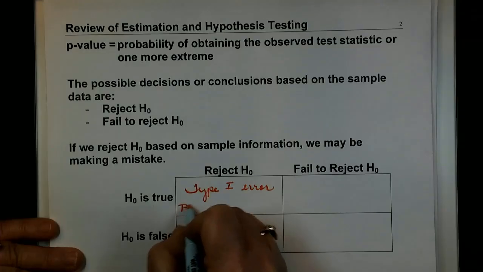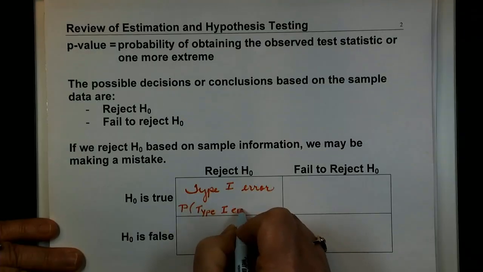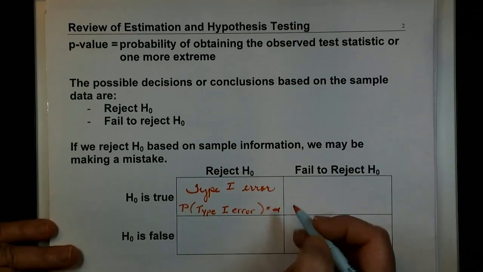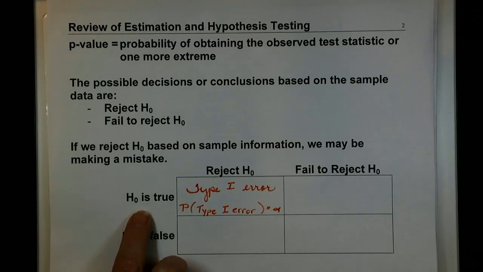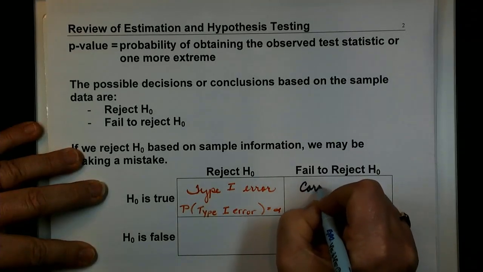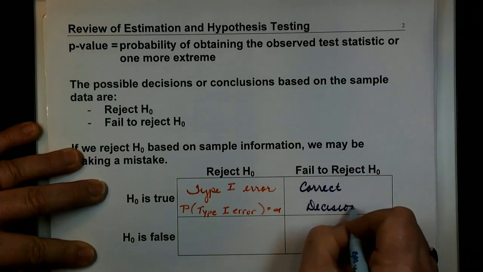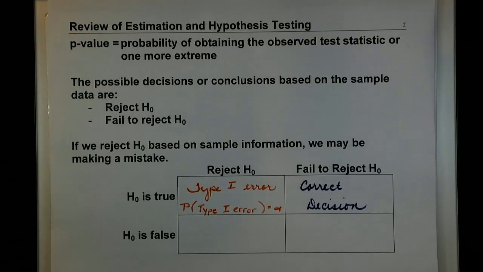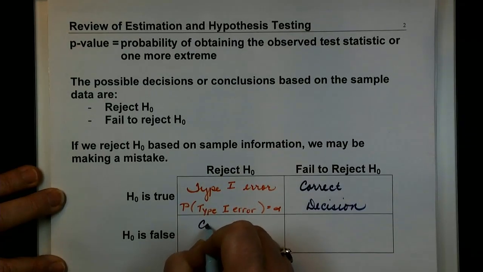And we can control this probability of a type 1 error, and we set it equal to a value, the Greek letter alpha. If the null hypothesis is true and we fail to reject it, then we have made a correct decision. If the null hypothesis is false and we reject the null hypothesis, that is also a correct decision.